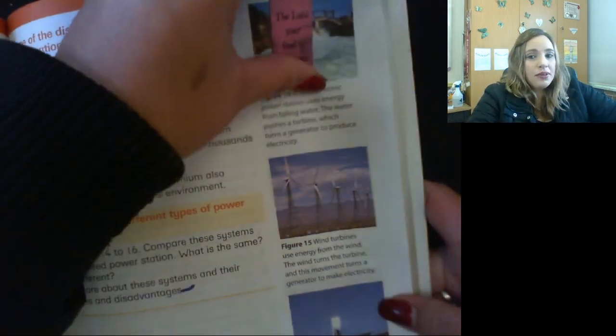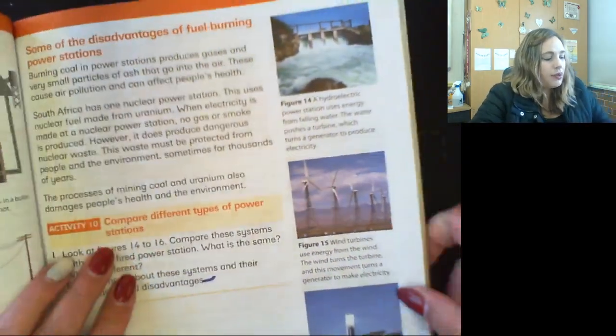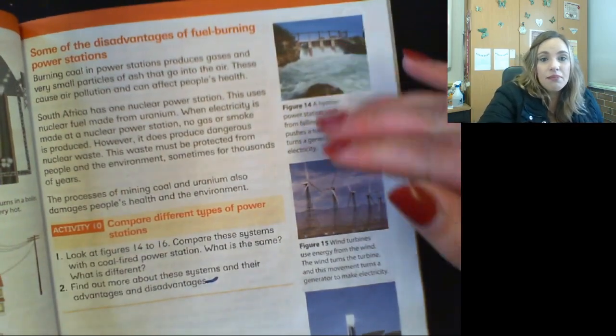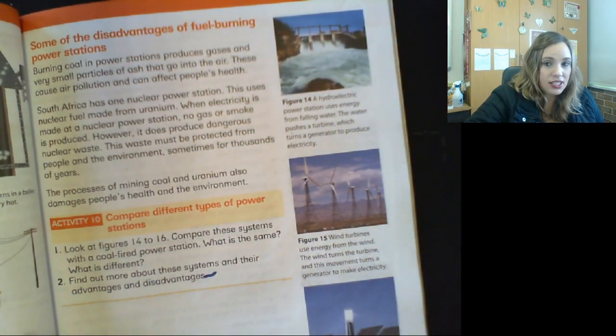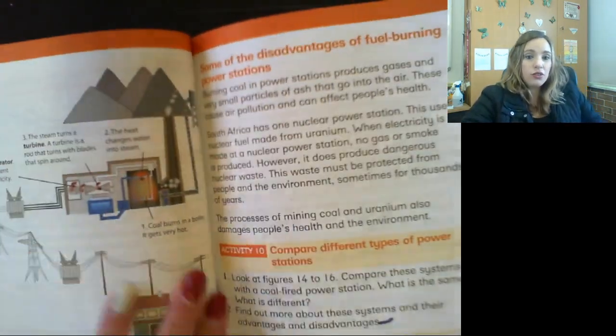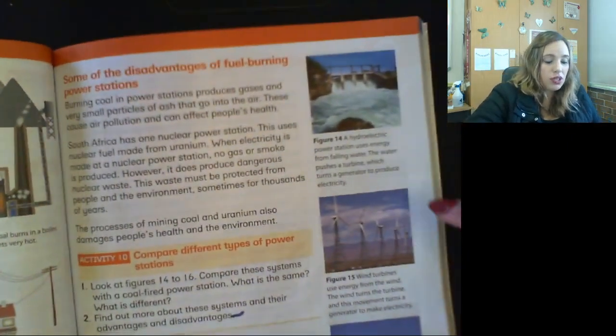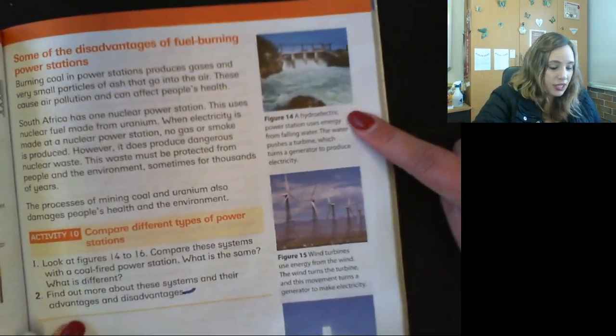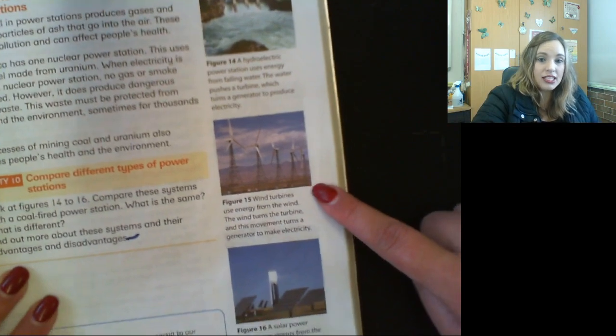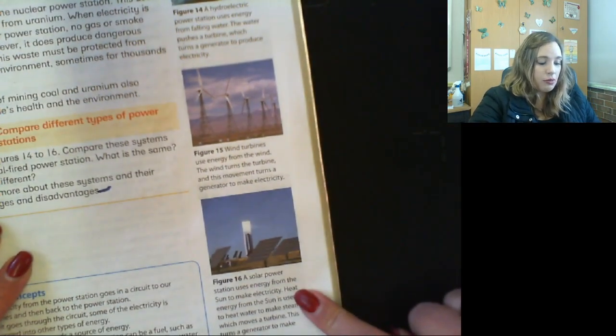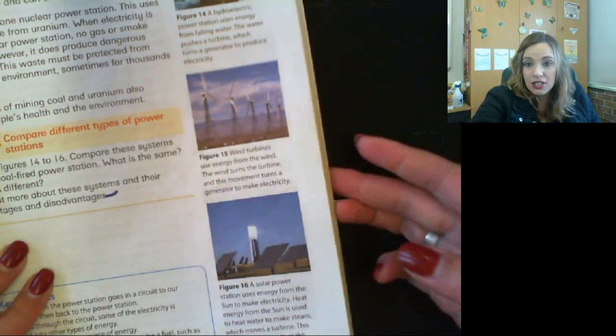Right, then we also looked at different methods of generating electricity. We just looked at coal burning. Then we also looked at hydroelectric, we looked at wind turbines, we looked at solar, and remember there were two kinds of solar that we looked at.